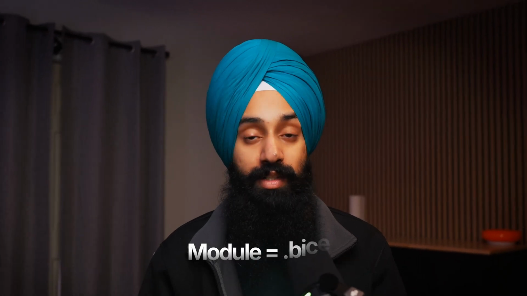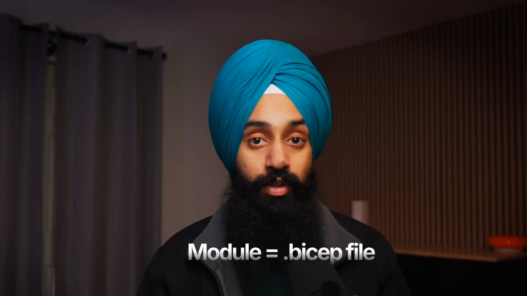Now here's what most people get wrong. They think modules are some special construct you have to register somewhere or configure, and they are not. A module is any .bicep file, a file like the ones you have been writing this entire series. That could be someone else's file right now, and there's nothing special about it. Any .bicep file can be called as a module from another Bicep file.